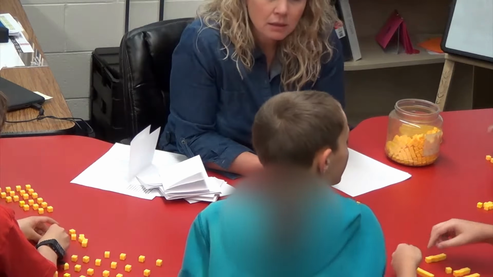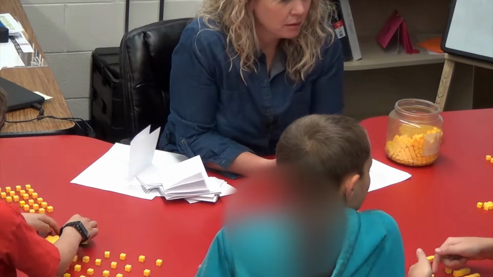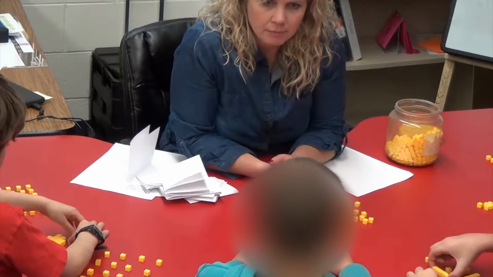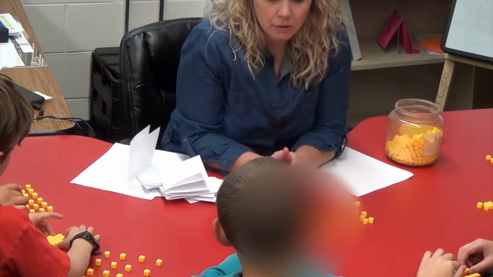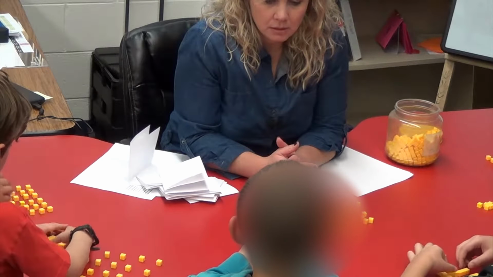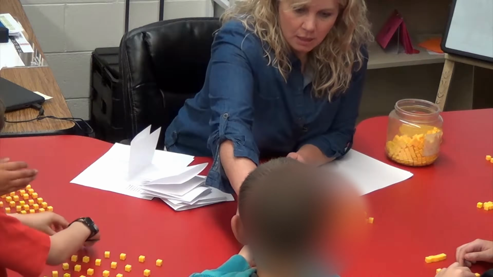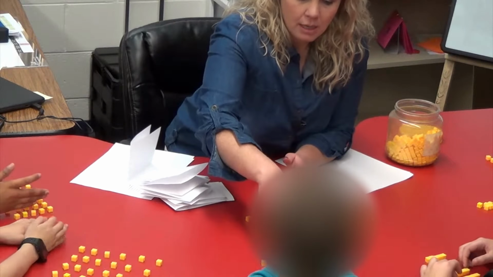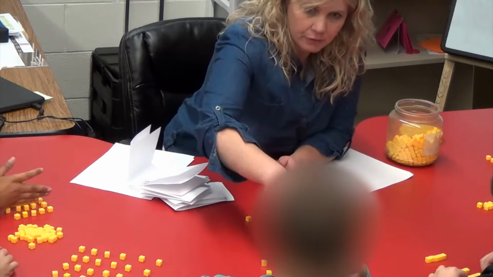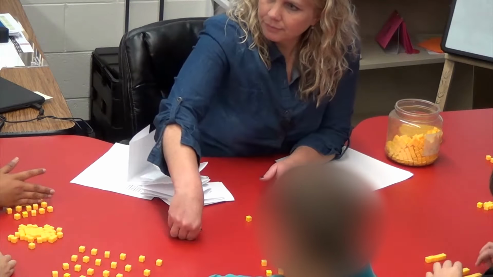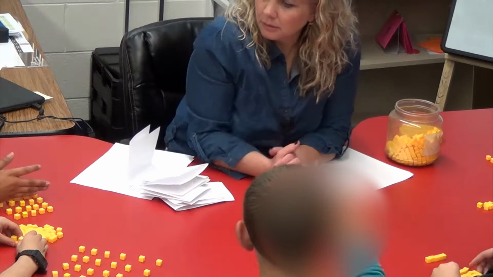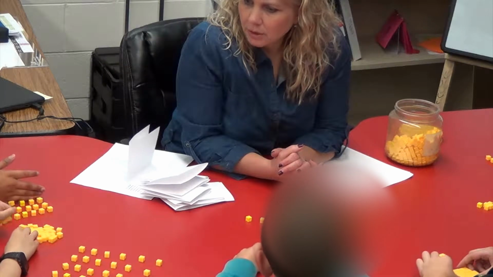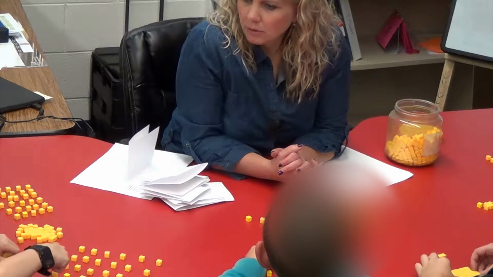Right here, I made a column. I see that. Where's your 6 columns? Where's 1 column here? So if this is 1 column right here, where's another column? Right there? And how many of those columns would you have? 6. Okay, where's 1 column here? Right here. And how many of those do I have? You have 5 of those. Count them, show me. 1, 2, 3, 4, 5.